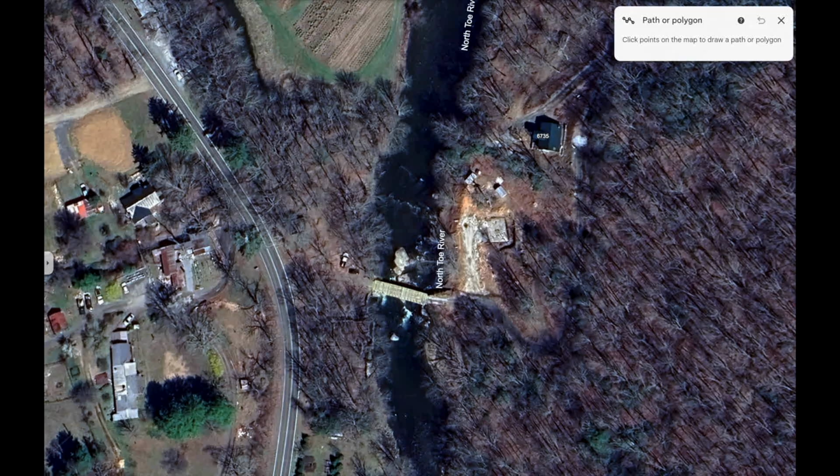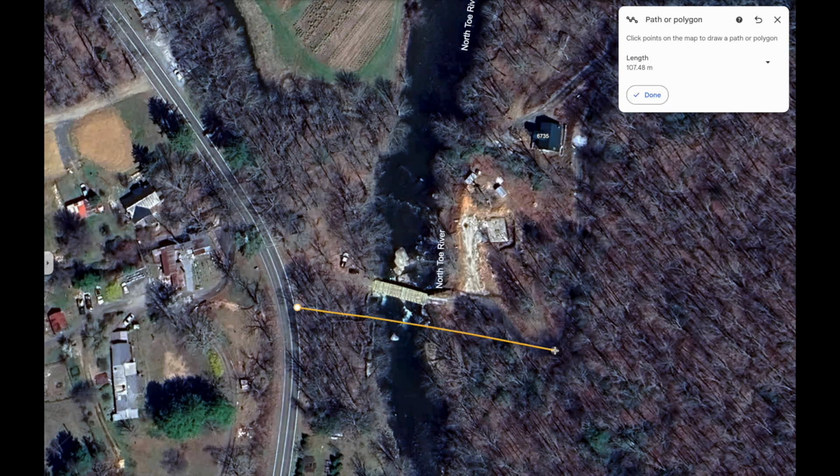I'm going to draw. I'm looking for the polygon tool. There we go. I'm going to make a path, kind of give you a rough idea of my property lines. And again, it's a rough idea, but you can see the part of the land and the topography of it and how I was affected by certain geological formations.